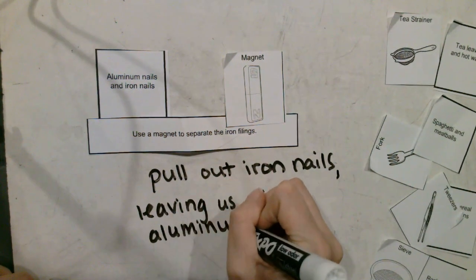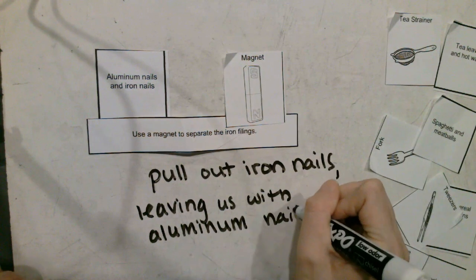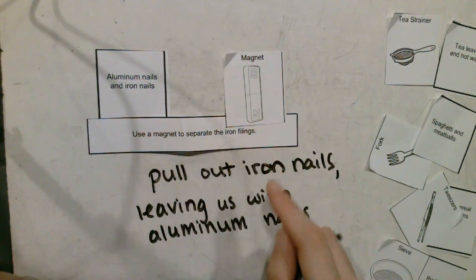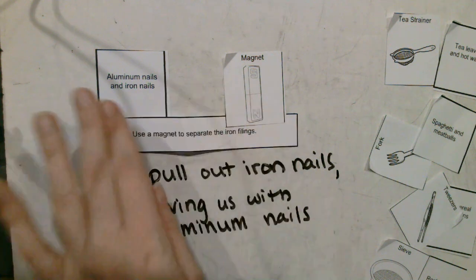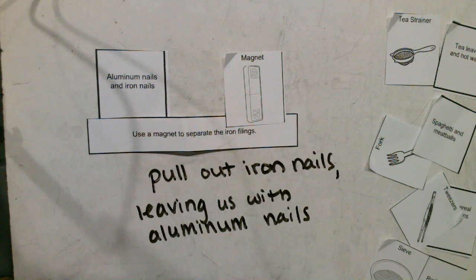So this gives us more of an explanation of how we can use the tools to separate the different ingredients in our mixtures. Your first goal today is going to be to identify those equipment and how you can use them to separate your mixtures.